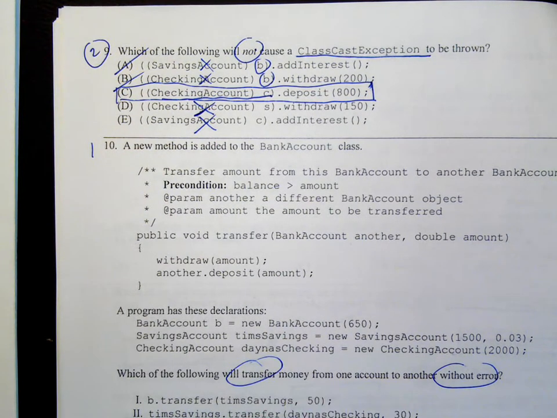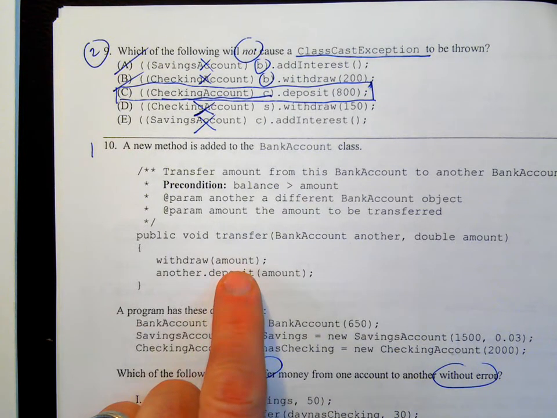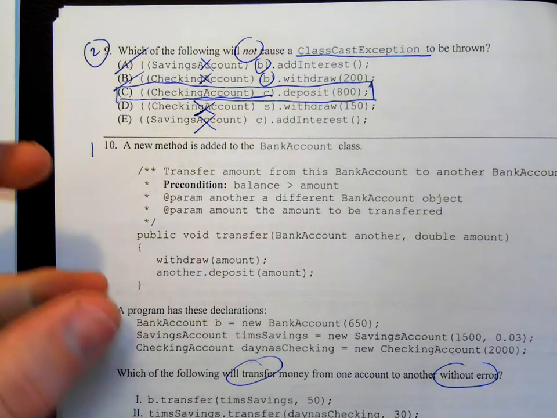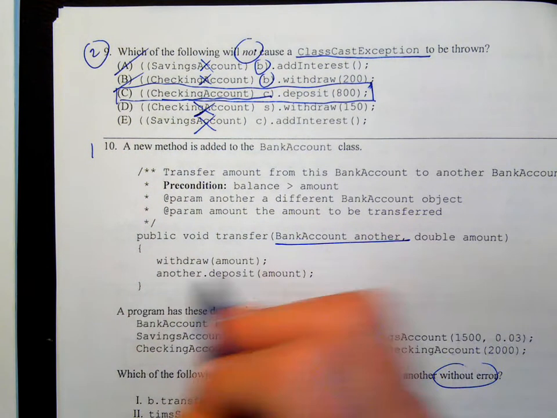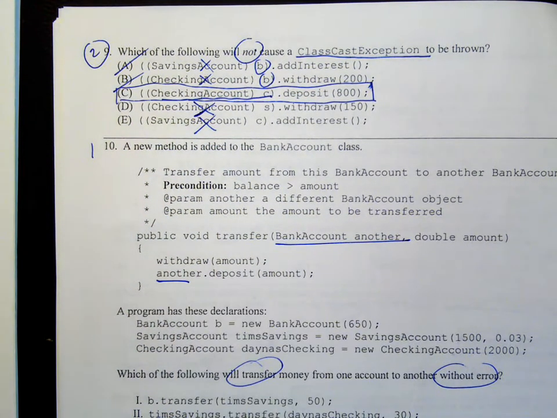So the transfer method withdraws an amount from that current bank account and adds it to another bank account. It deposits it in there.